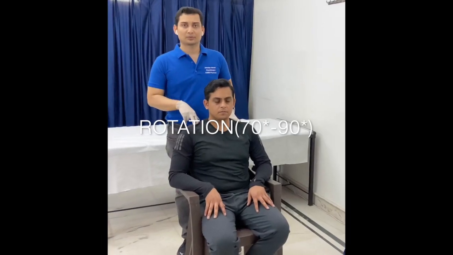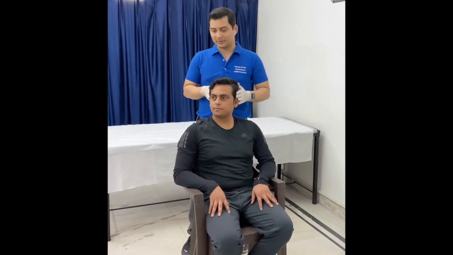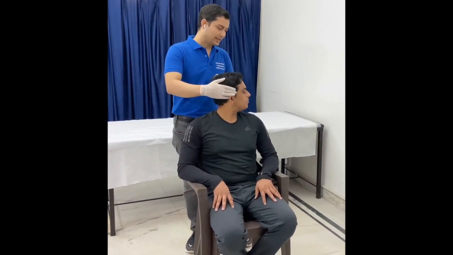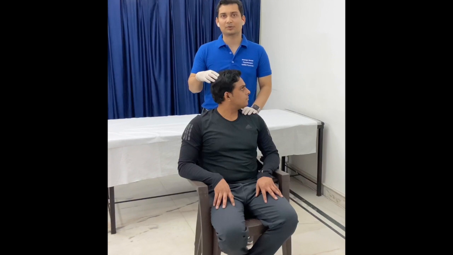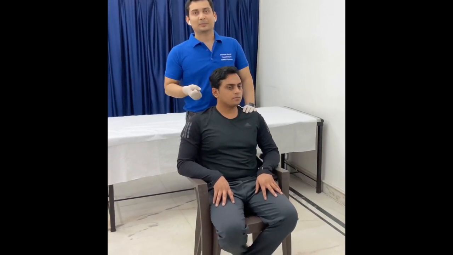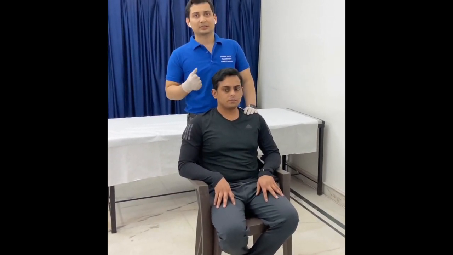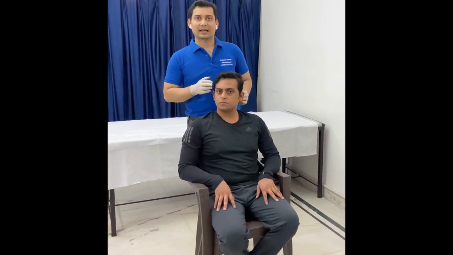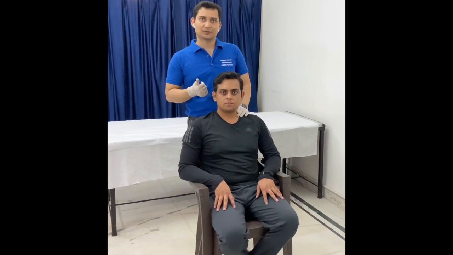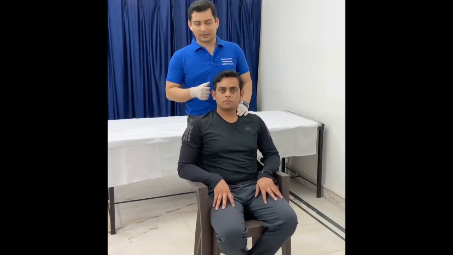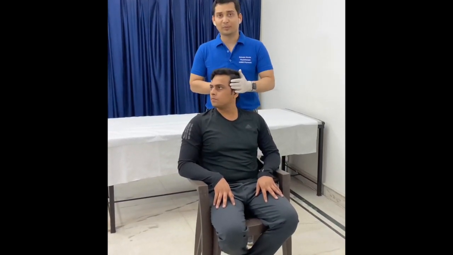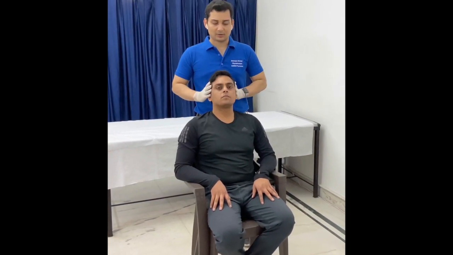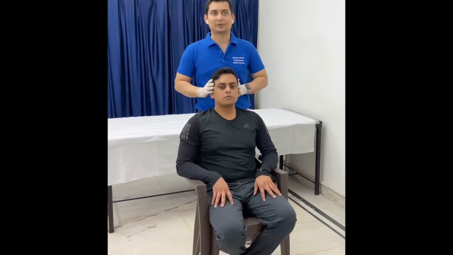Next, we are going to check the rotation. Normally it should be like 70 to 90 degrees. Both sides we have to check, right and left. If it is not going much more than 40 to 50 degrees, that means there is a problem in C1, C2 vertebrae, because most of the rotational movement is happening at C1, C2 vertebrae, which we call the atlanto-axial joint, which is mainly responsible for the no movement. So this is called the no movement. And the atlanto-occipital joint is mainly responsible for the yes movement.